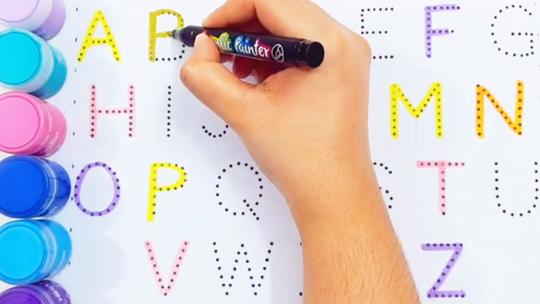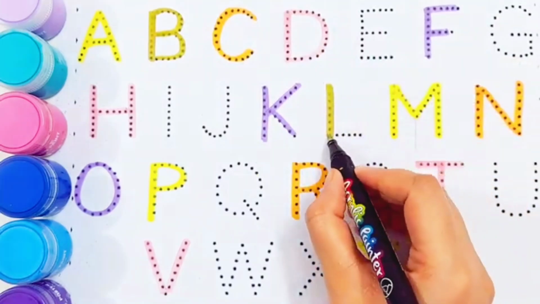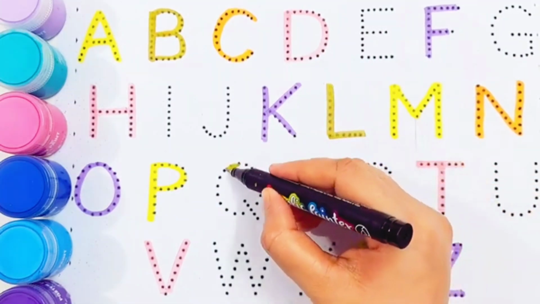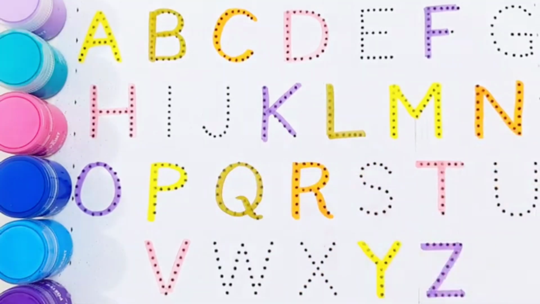B for bird. L for lollipop. Q for queen. Red color.